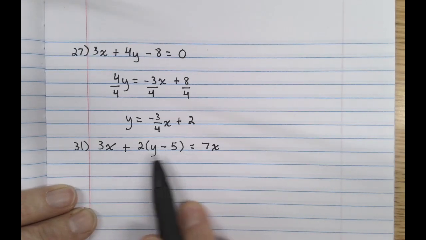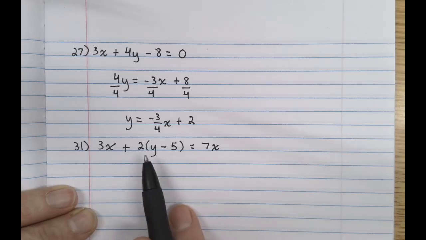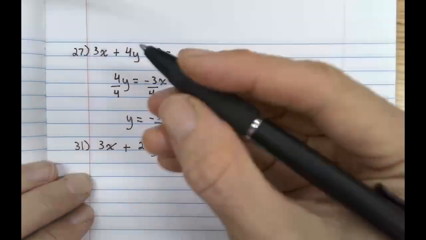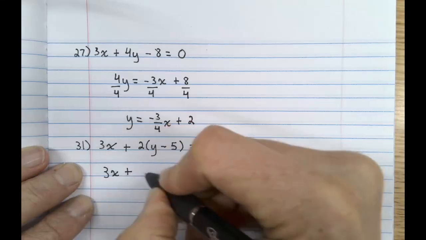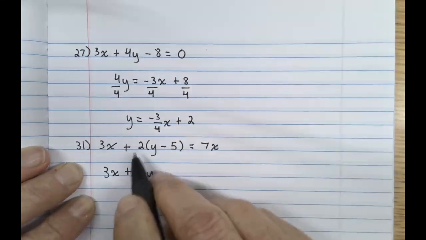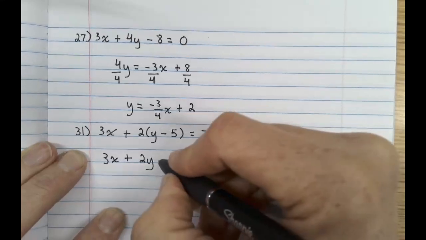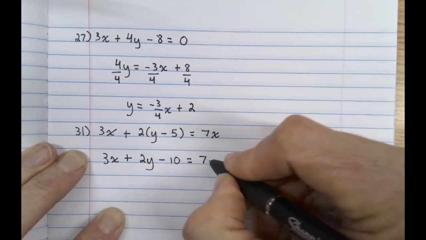Right here, we can simplify this. So we need to distribute, remember the distributive property. We need to distribute the 2 into this expression here, y - 5. So what we get is 3x + 2y, right? I do 2 times y, and then 2 times minus 5, that gives me a minus 10, equals 7x.